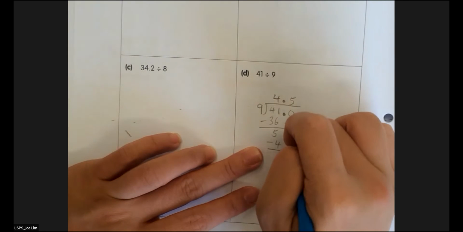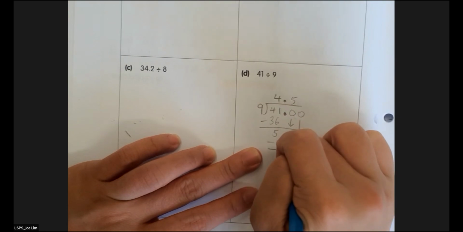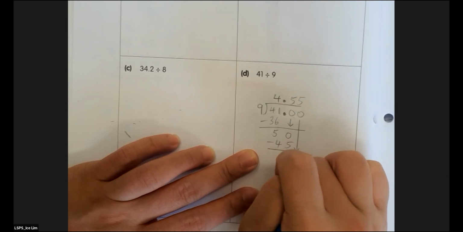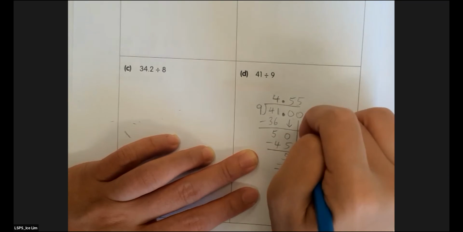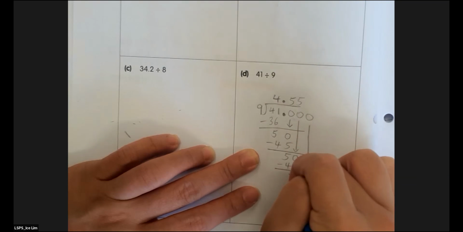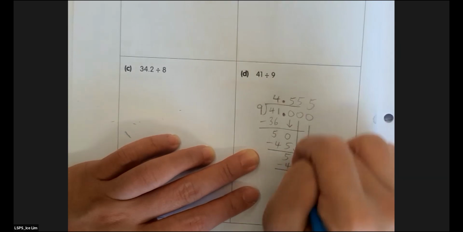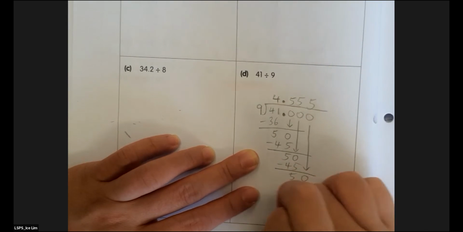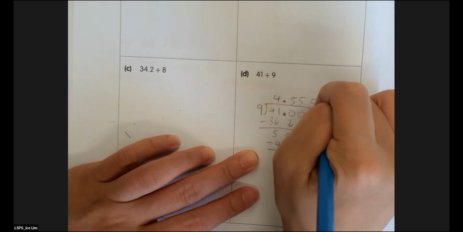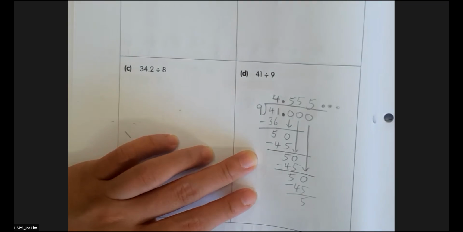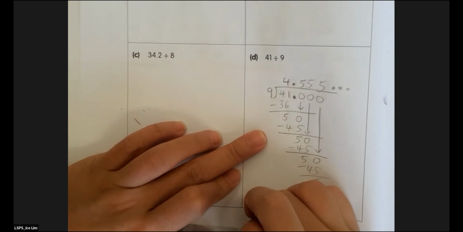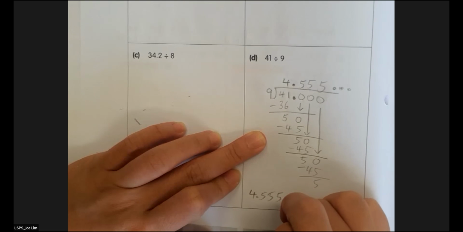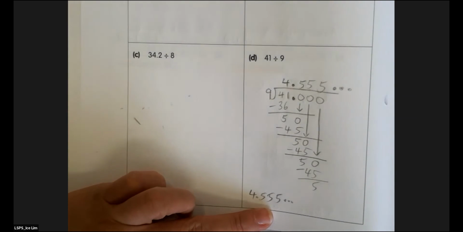So I carry on to do my division up to at least 3 decimal places. So I have 4.555 and then the story never ends.